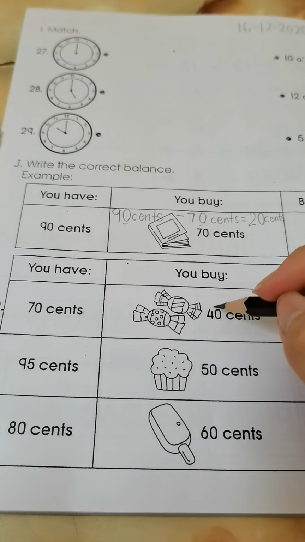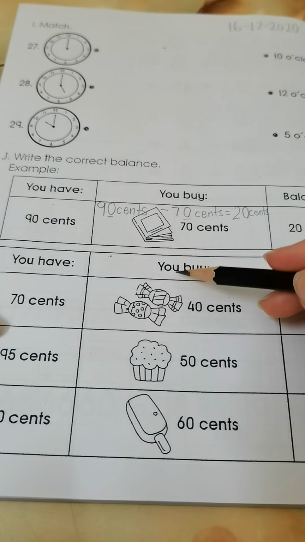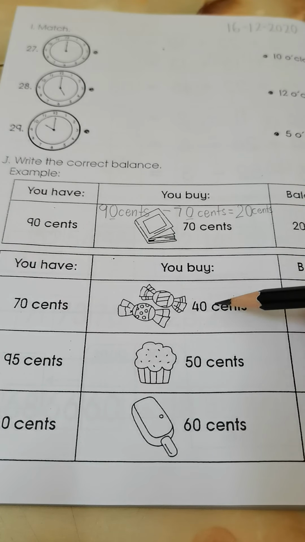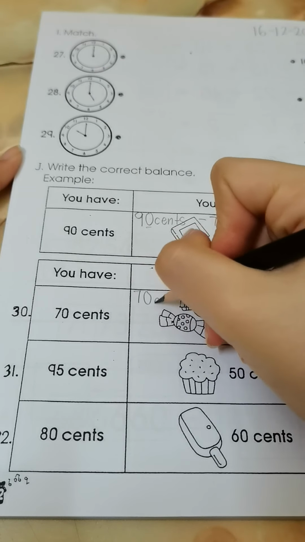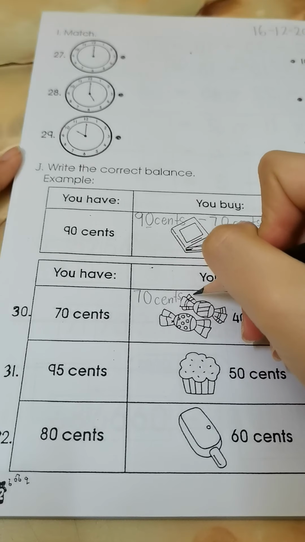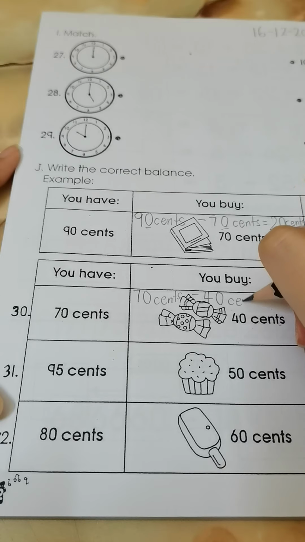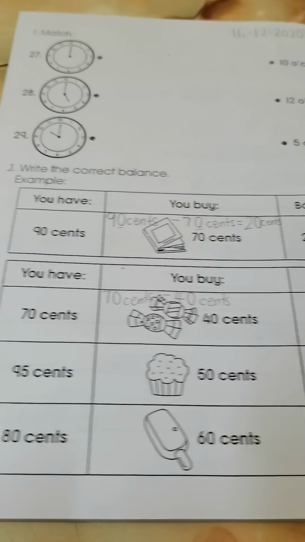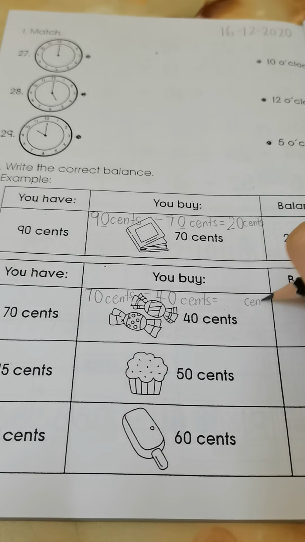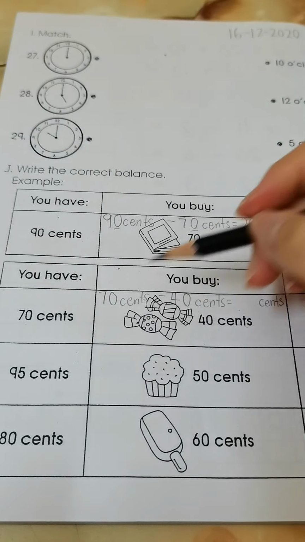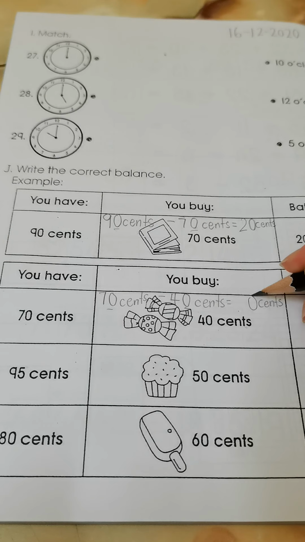And now we're going to count this. You have 70 cents in total and you want to buy a sweet that costs 40 cents. So you just use the total money that you have and cut the things you want to buy, which is 40 cents. Then you write down equal. So now we're going to count it. 0 minus 0 equal 0. No need to count it.